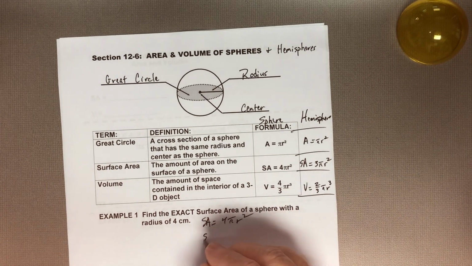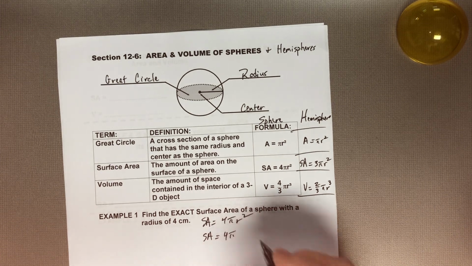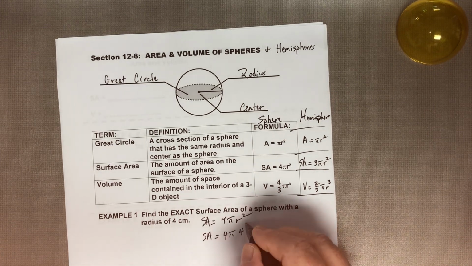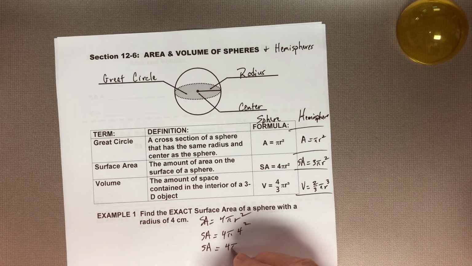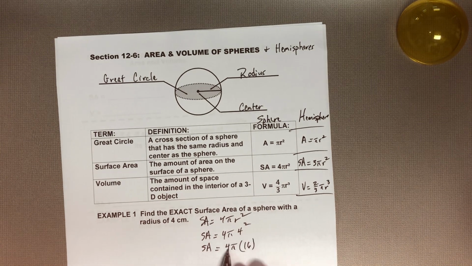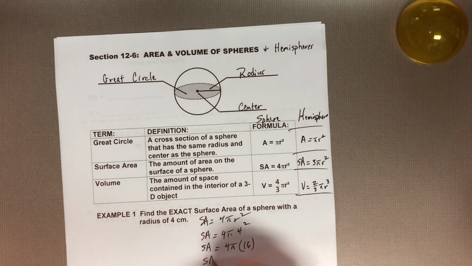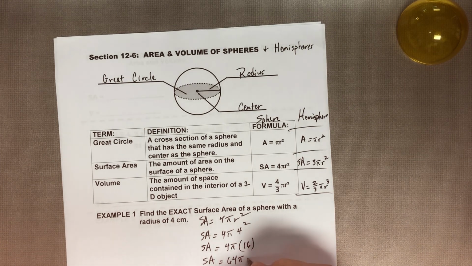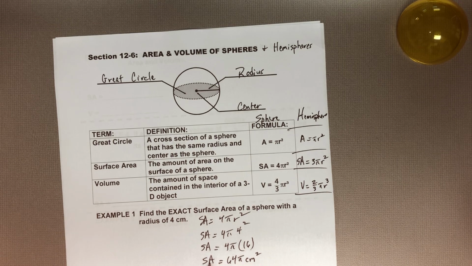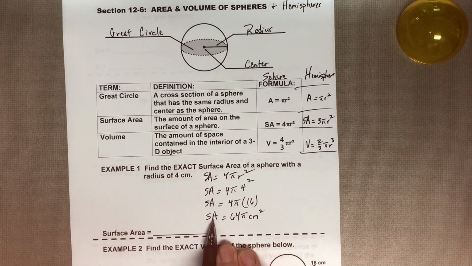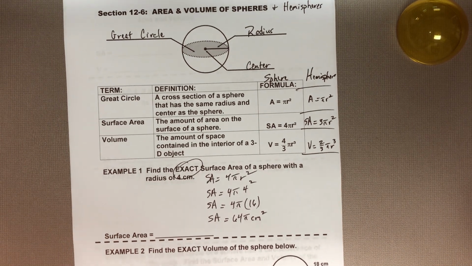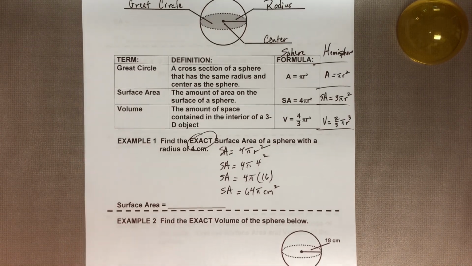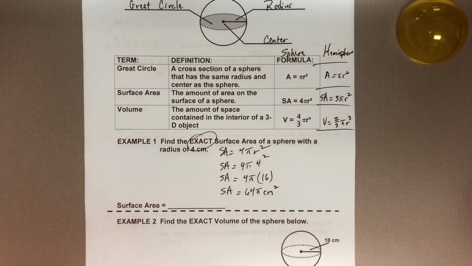We substitute in for the radius its length, which is 4. 4 squared is 16, so the surface area is 4 pi times 16. 4 times 16 is 64, so your exact surface area is 64 pi, and that would be centimeters squared. Area is always in square units, okay? There's no need to approximate because all it wanted was the exact, so we'll quit right there and move on.